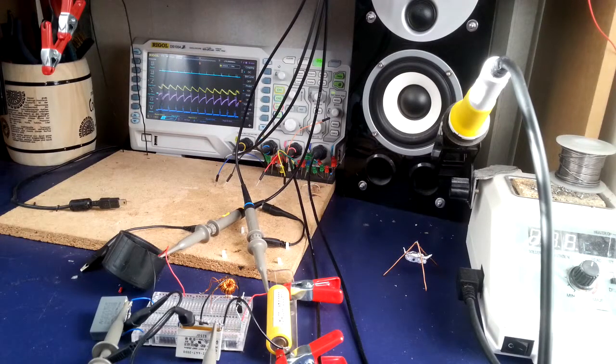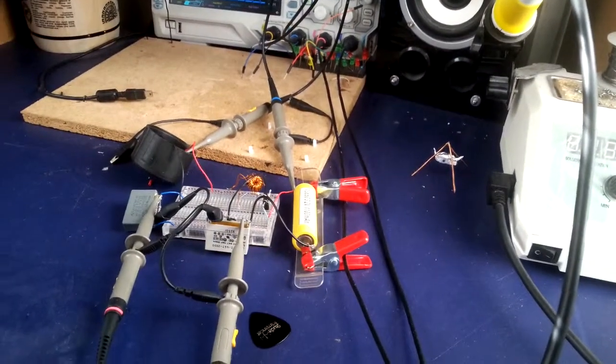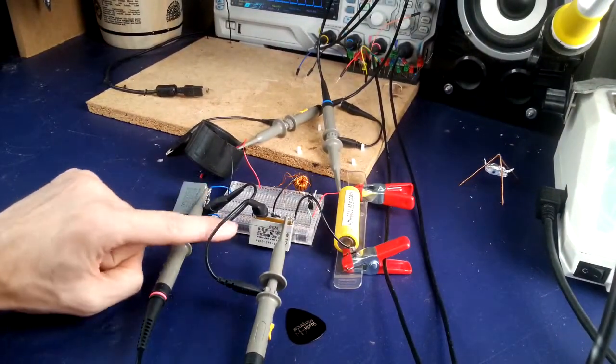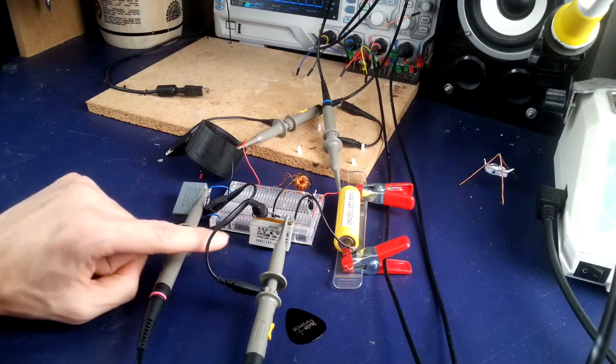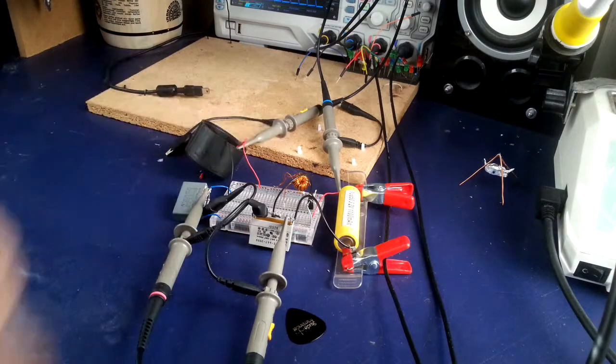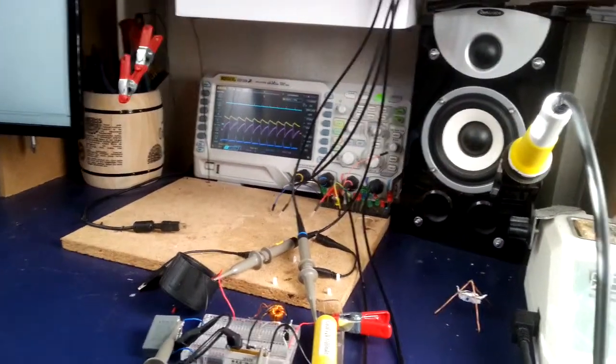Now here we see, I made these current shunts, so I can measure the input and output currents, and also I'm measuring the input and output voltages.